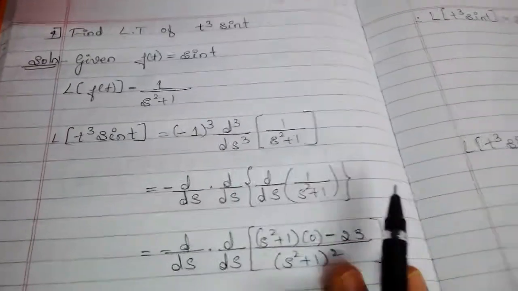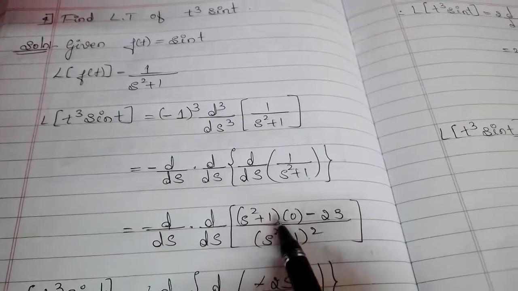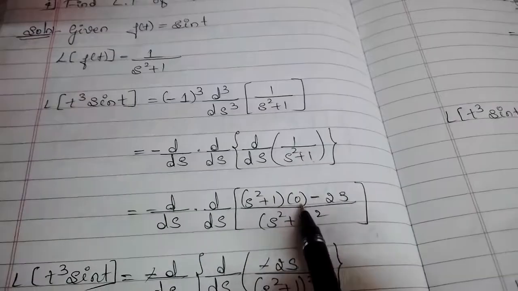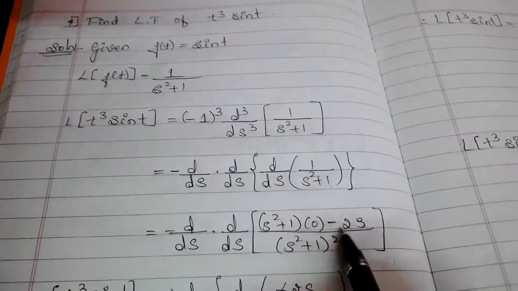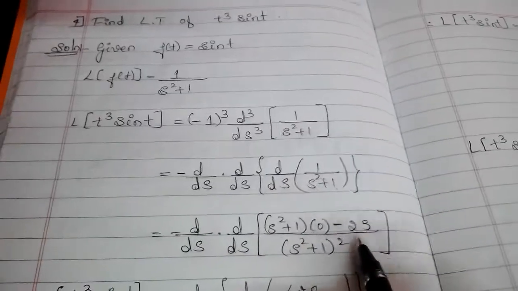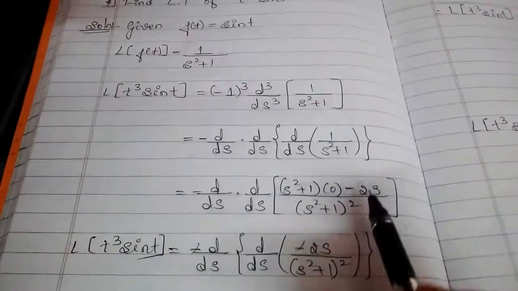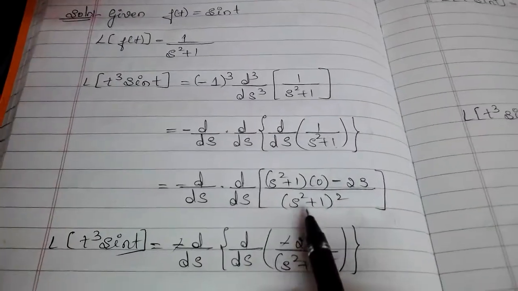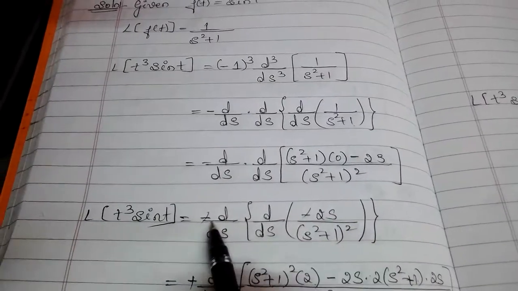this term. We have u by v form here: s² + 1 as it is, differentiation of 1 is 0, minus 1 as it is, differentiation of this is 2s, divided by (s² + 1) whole square. Now it is minus 2s divided by s² + 1. Therefore, d/ds of minus will be plus.